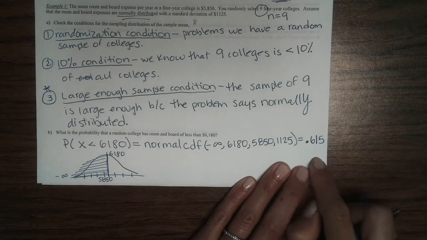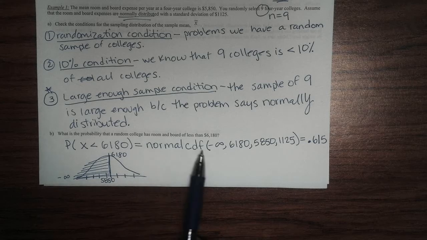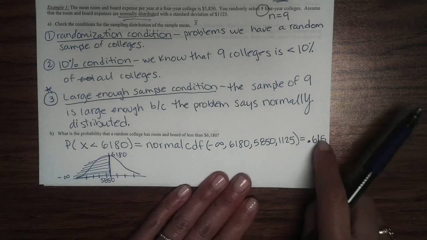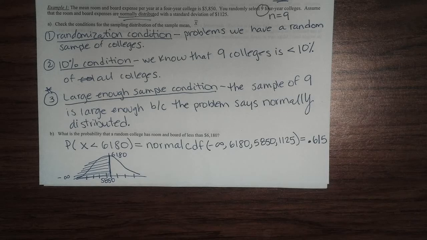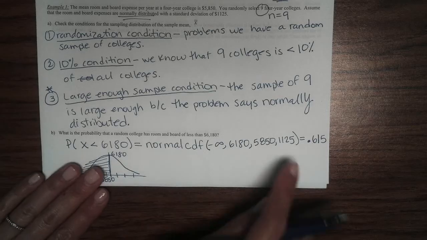Okay, and that's it. That was just a reminder of last semester. So just make sure if you didn't do this last semester or if you forgot, you go back and practice normal CDFs, and then that would be the answer. And usually for my tests and quizzes, that's all I ask you to type in. Just type in the 0.61 or just follow directions.